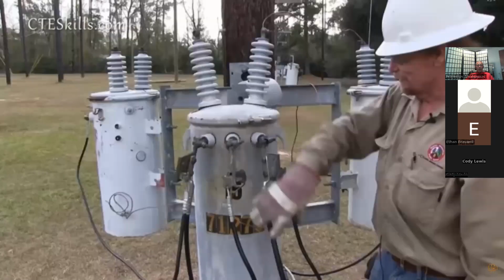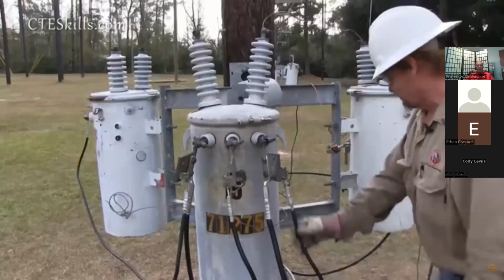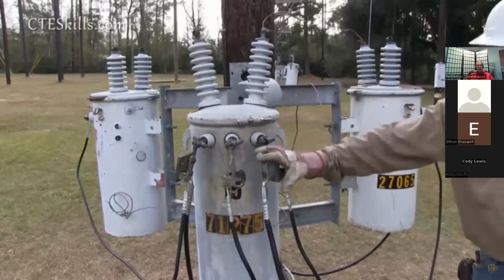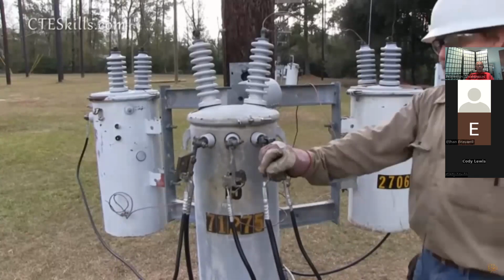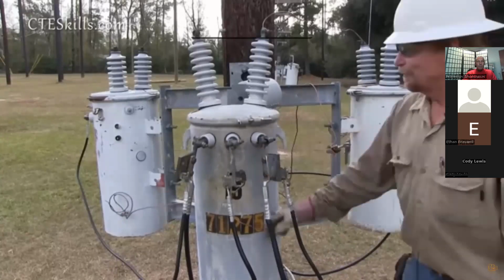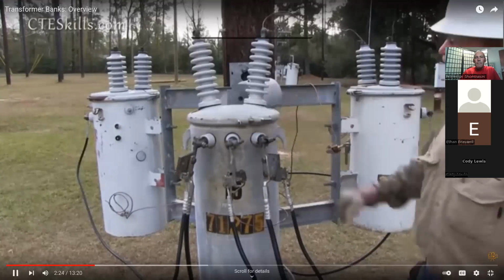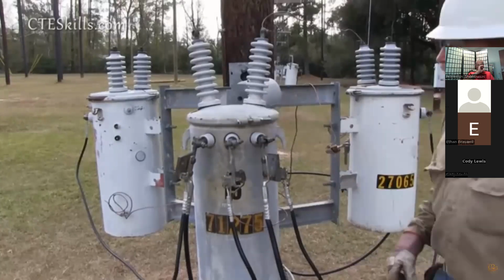So this comes out, and these transformers are interconnected, and we have to be very careful how we do this because if they're connected wrong, of course, the power is not going to work. We have the wrong kind of power. We're going to destroy transformers and probably our customers' property too.